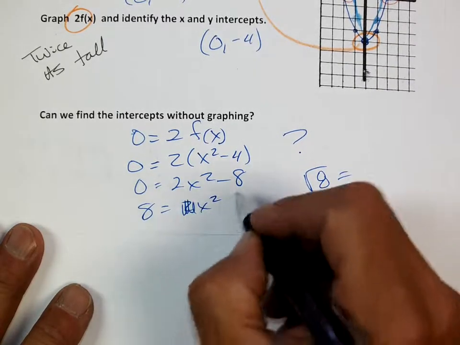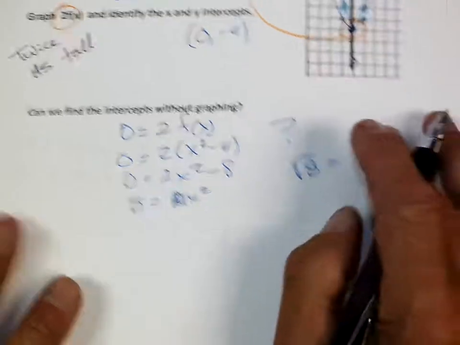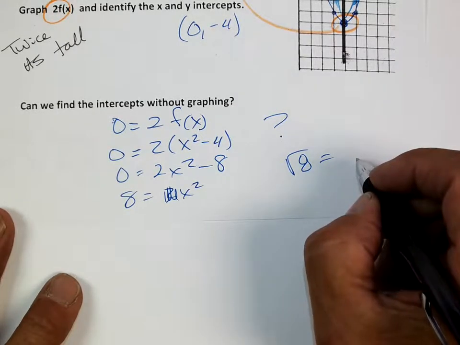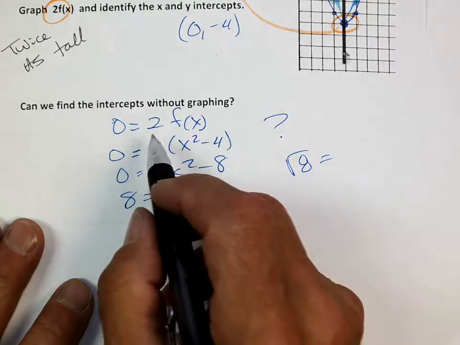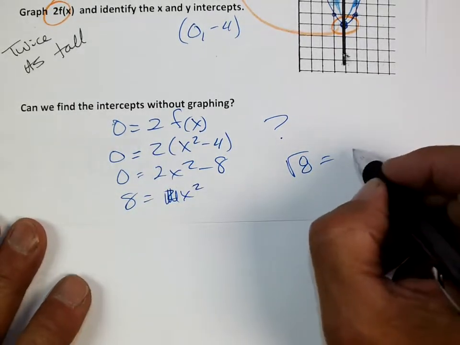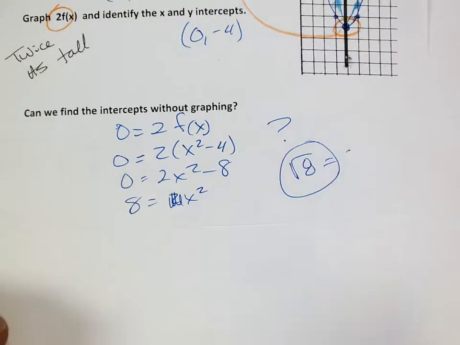I got... What'd you get? -4 and 2, but that's not right. No, it's going to be the square root of 8, plus or minus. Okay, flip the page and I'll come back to this one, okay?